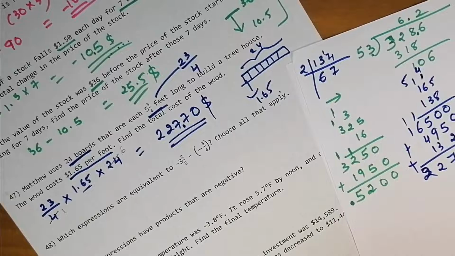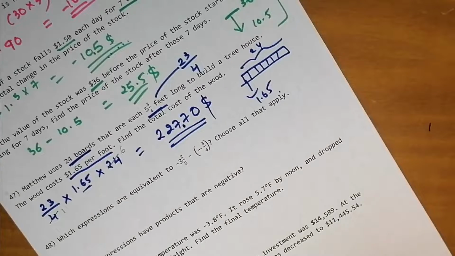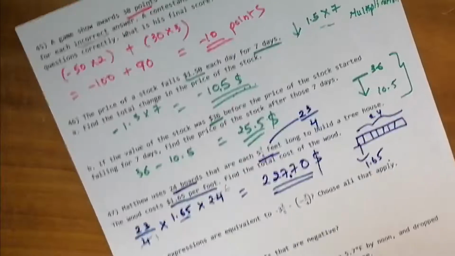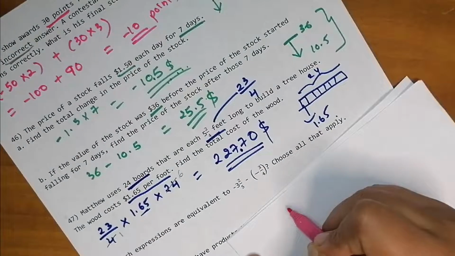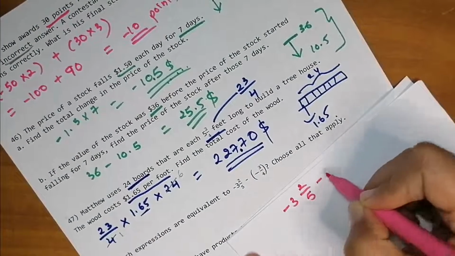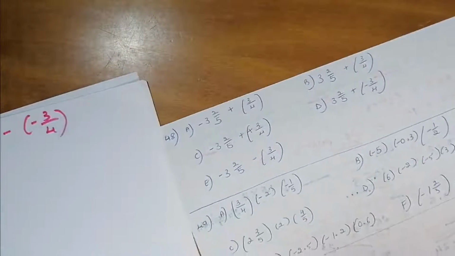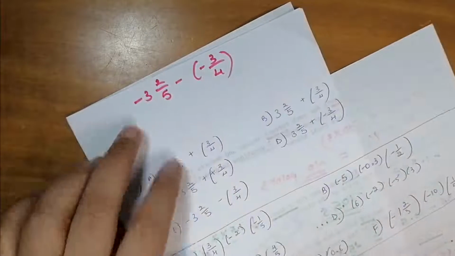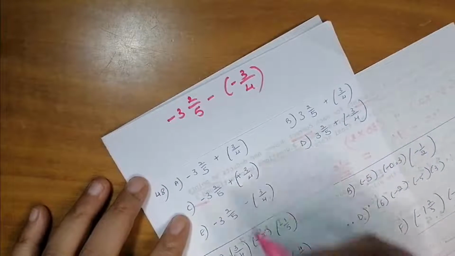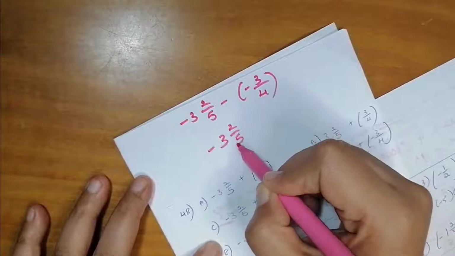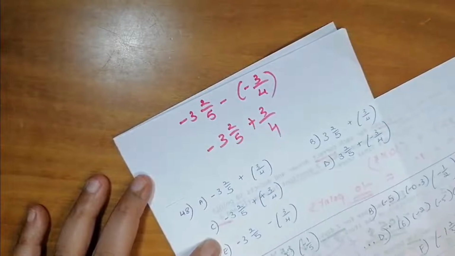Okay, 4 more questions to go, and then we are done. It says, which expressions are equivalent to this? Choose all that apply. So we'll go here. Okay, so the question is this expression. Let me just write it here because I'm gonna turn my page. Okay, so here it is, this one. So which expression is equal to this is what we have to say. If you solve this basically in a way that this becomes plus, right? So this is basically minus 3 2/5 plus 3/4, right?